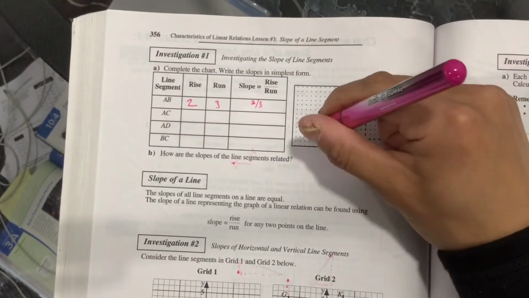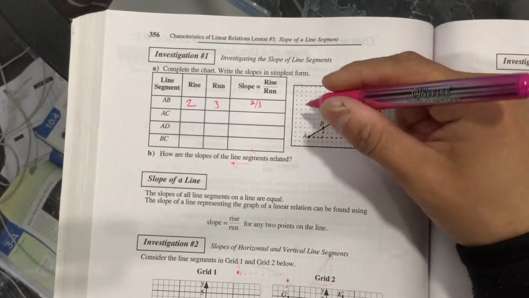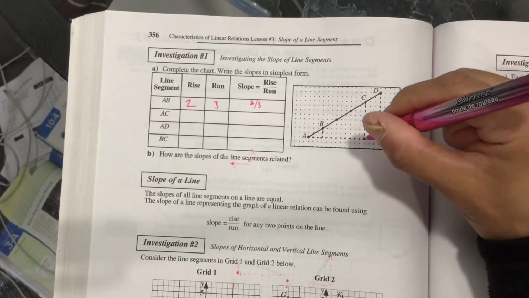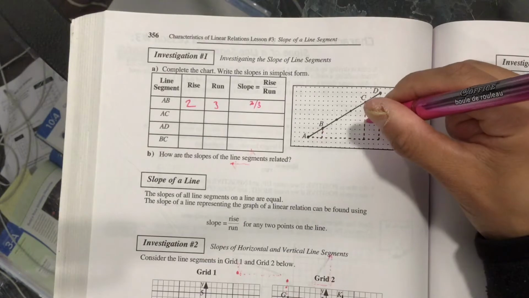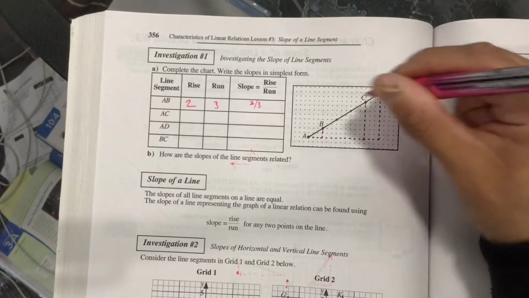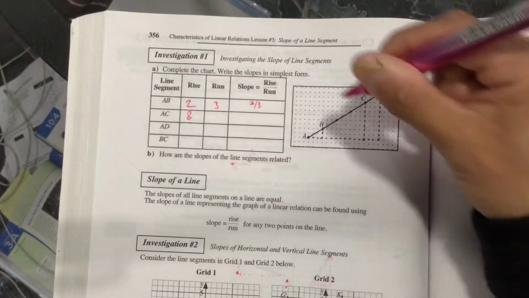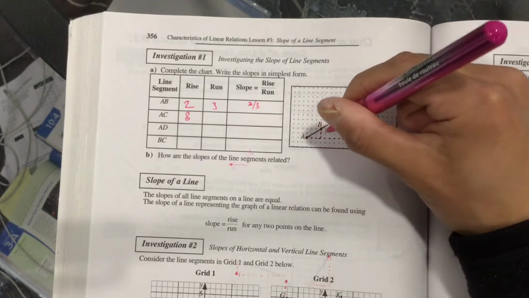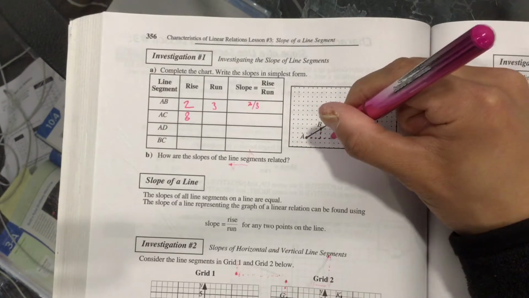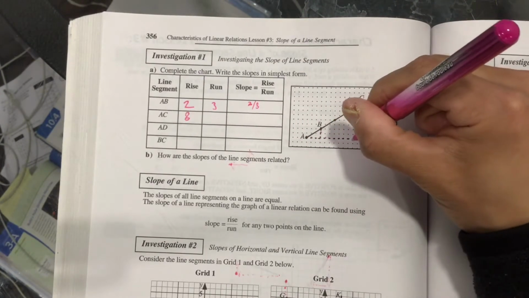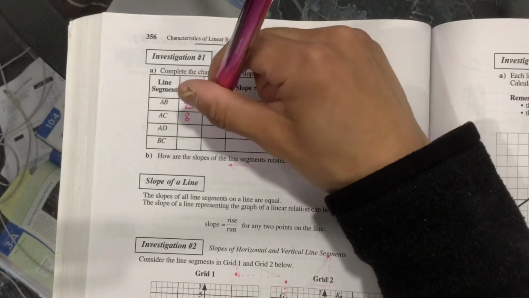My next line, AC, so from A to C, let's see how much it goes up. It goes up by 1, 2, 3, 4, 5, 6, 7, 8. So a rise of 8 and a run of, so this was 3, 4, 5, 6, 7, 8, 9, 10, 11, 12.